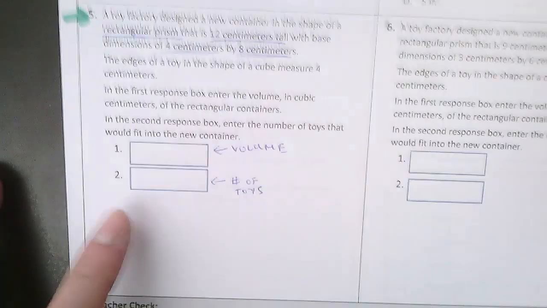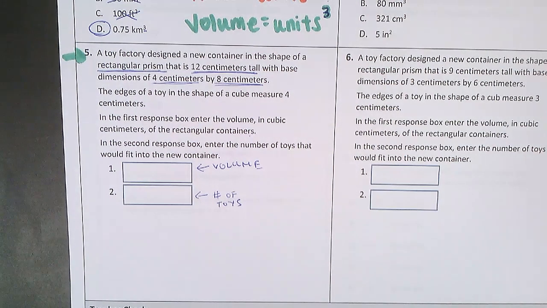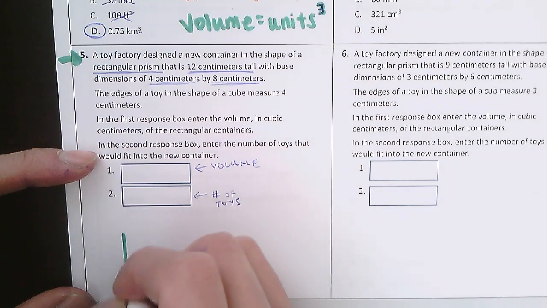To solve this, it's going to help if we draw out our shape. So we have a rectangular prism. The way that you can draw that is start by drawing a rectangle just like this.